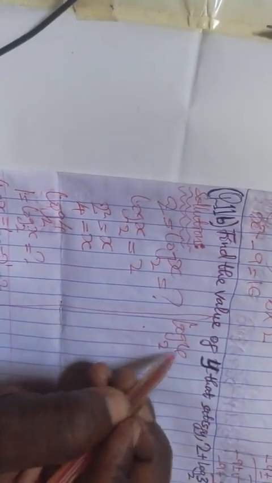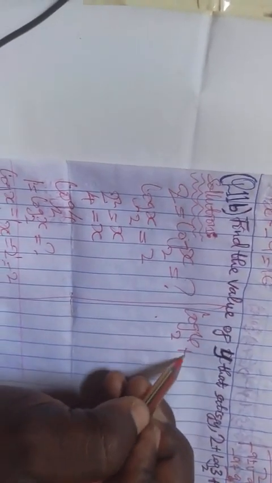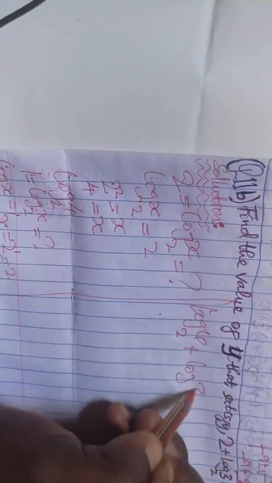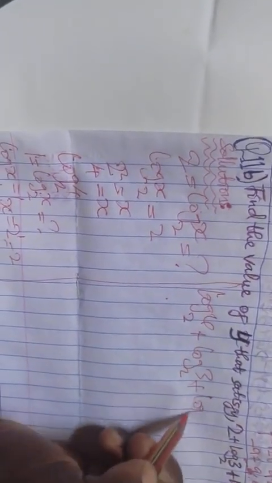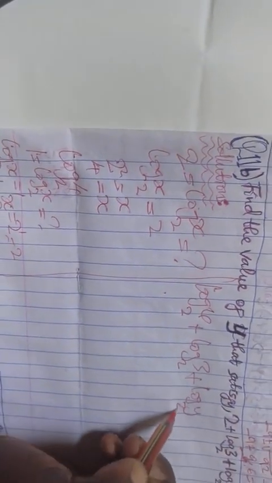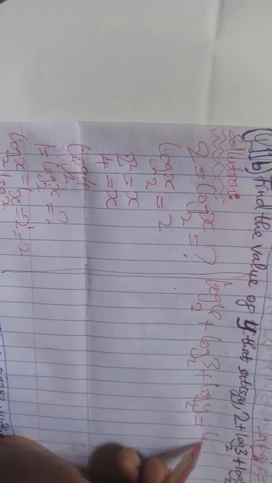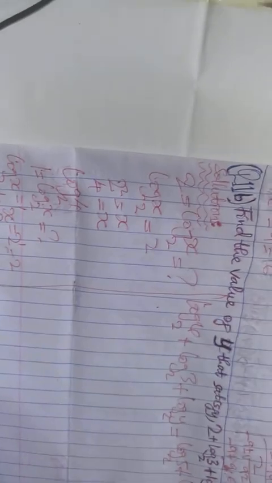Hence log 4 base 2 plus log 3 base 2 plus log y base 2 is equal to log 5 base 2 plus log 2 base 2.